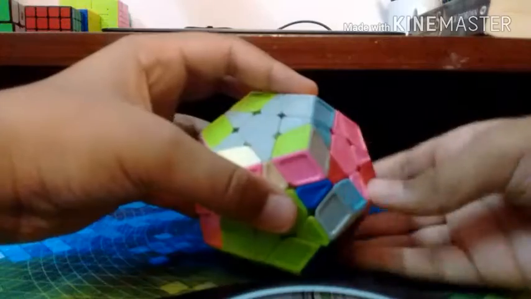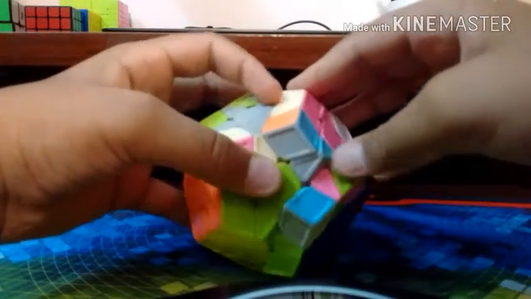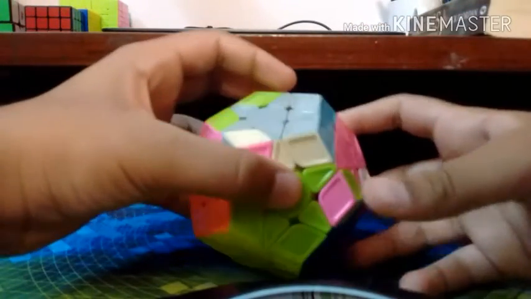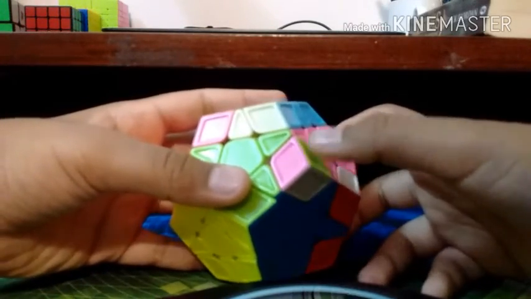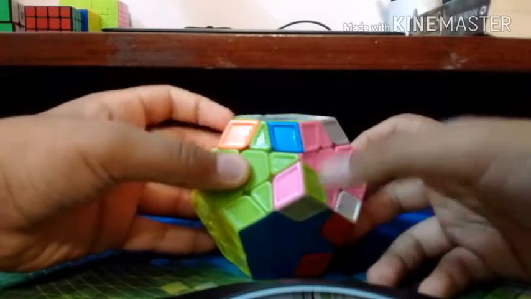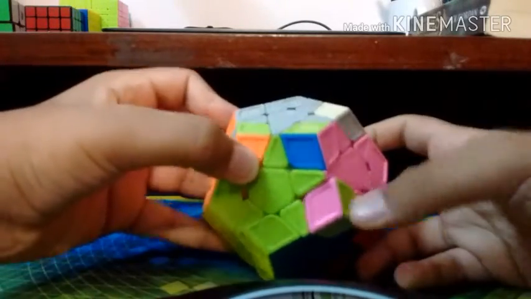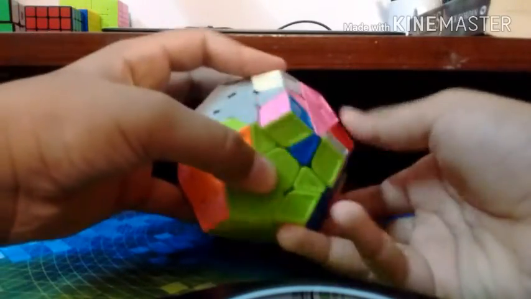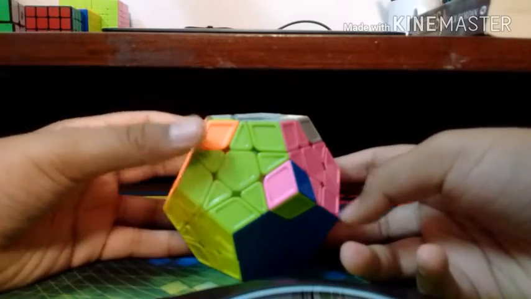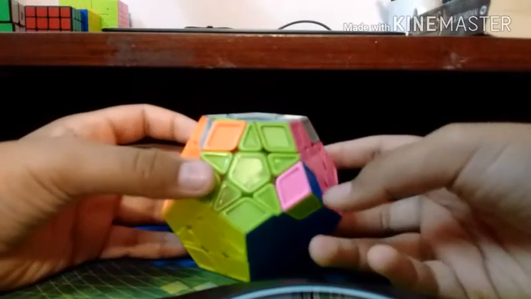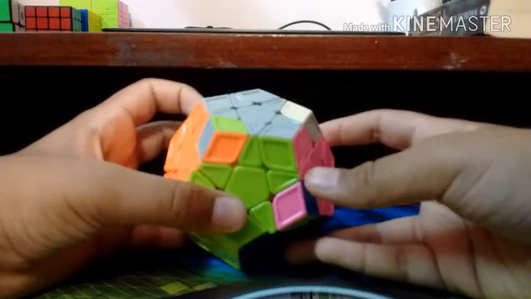Again I do D', R', D, R, and now the one which was right here has gone down here. So gray, green and pink has to go right here. Now for this one I'll do R' D' R D thrice. So R' D' R D, I did it 3 times. Now what I see is I've done this one.